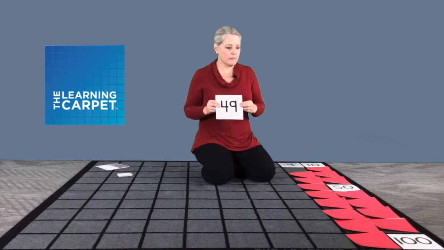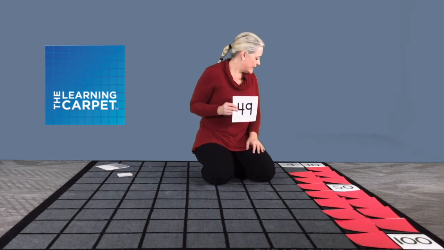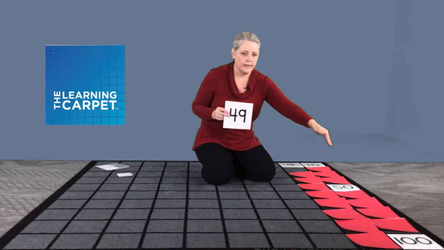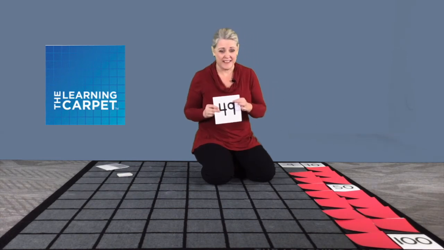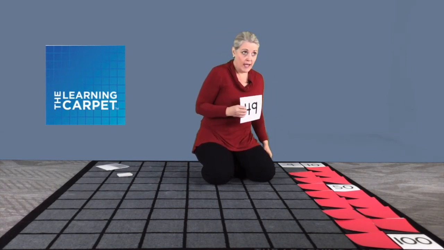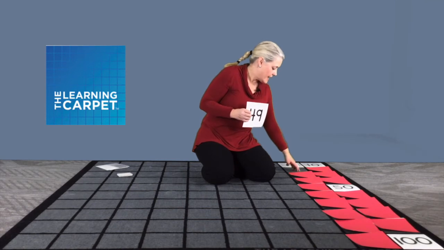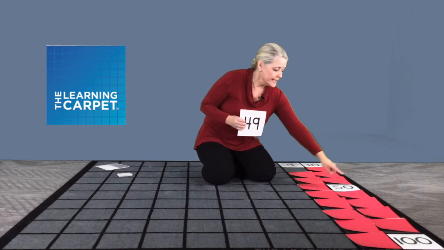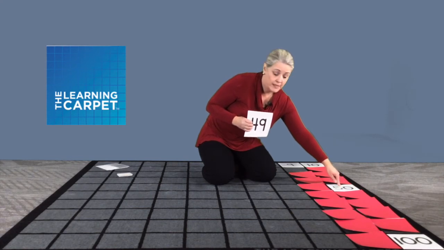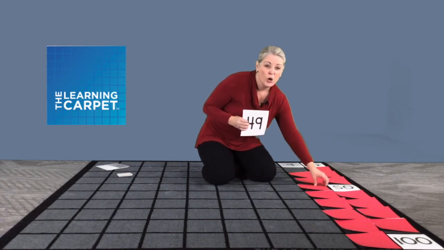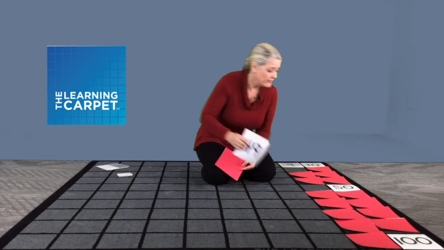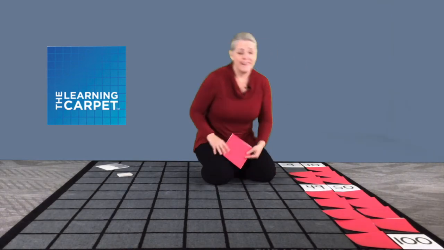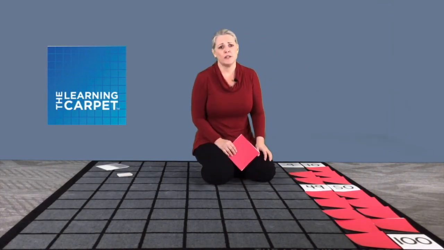Oh, my next number is 49. Well, let's see. I know it doesn't go in the tens column because it ends in the number 9, so I might count by tens. 9, 19, 29, 39, 49. Or, seeing that 50 has already been displayed, some kids might say, well, I know one less than 50 is 49. Again, that information is so critical to you knowing how to help each child.